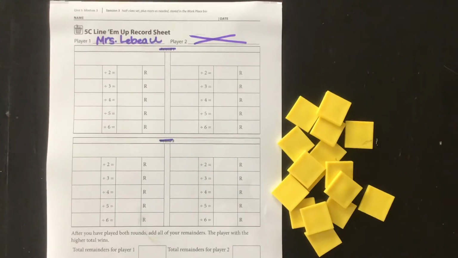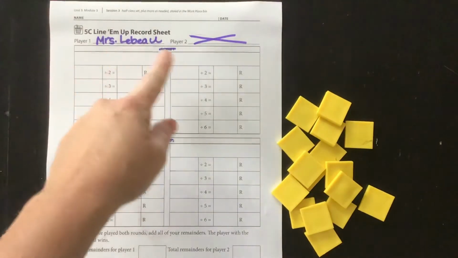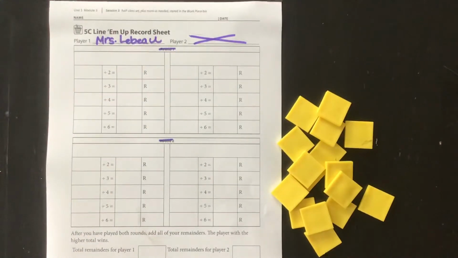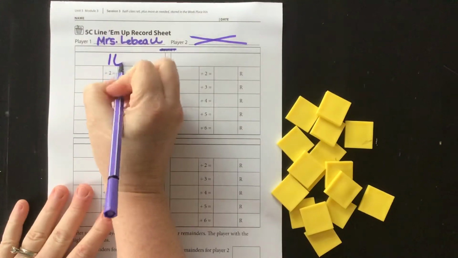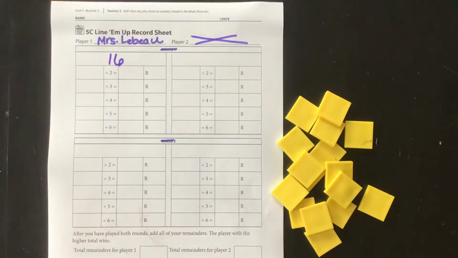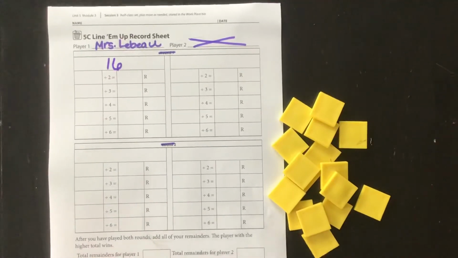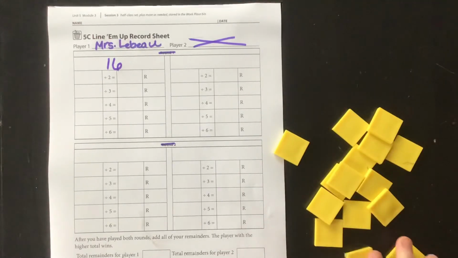So I'm going to play a game called Line 'em Up. And we are going to do some division. So I want you to imagine that picnic story that we just read, and imagine that there were 16 ants marching in line, and they were trying to get to that picnic very quickly. So I have 16 tiles.